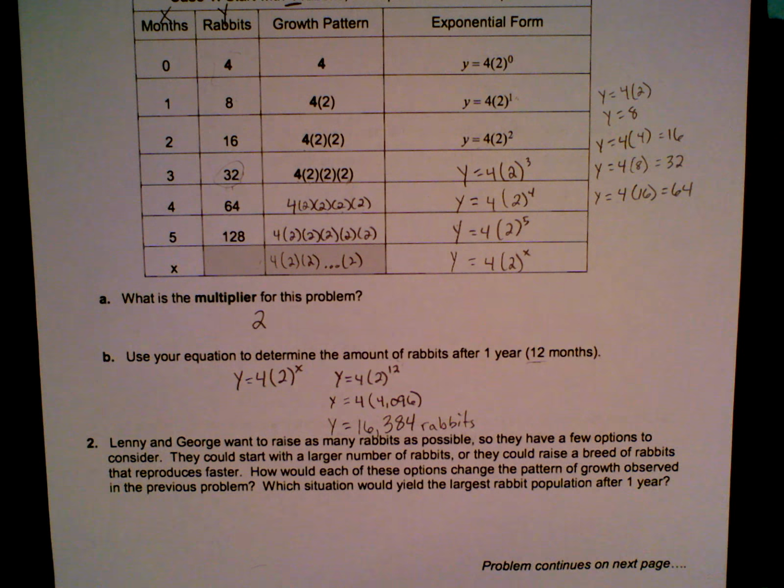So at this time, I'd like you guys to make a guess. Just write maybe a thought about which one would raise the most rabbits. After you're done with that, we'll continue with the problem. You do not have to put this answer on Socrative, but go ahead and answer and just give it a guess.